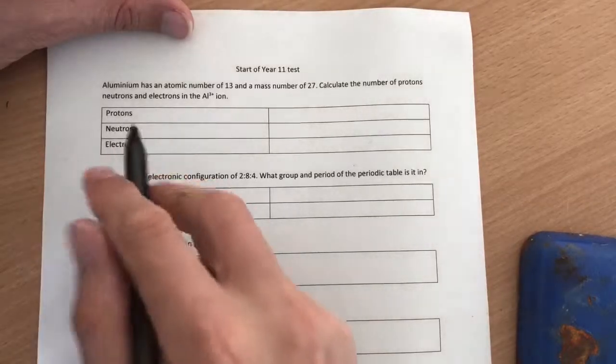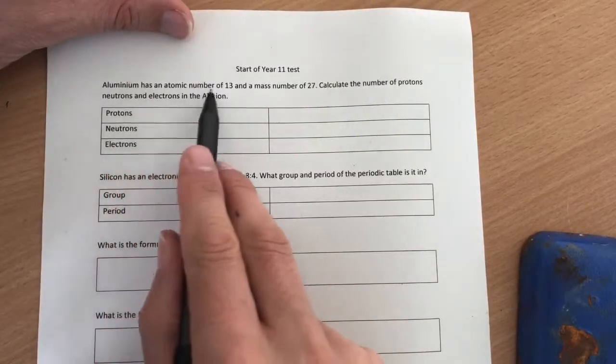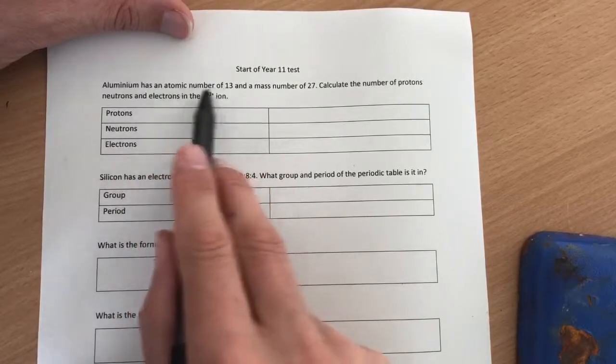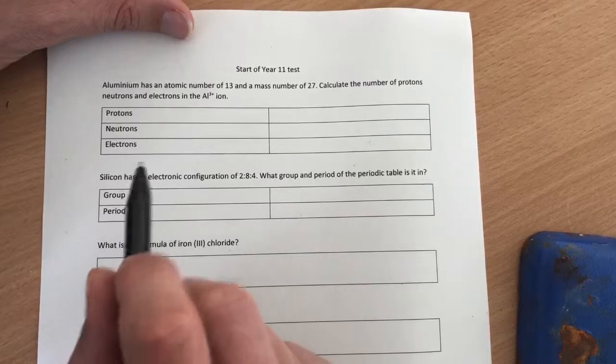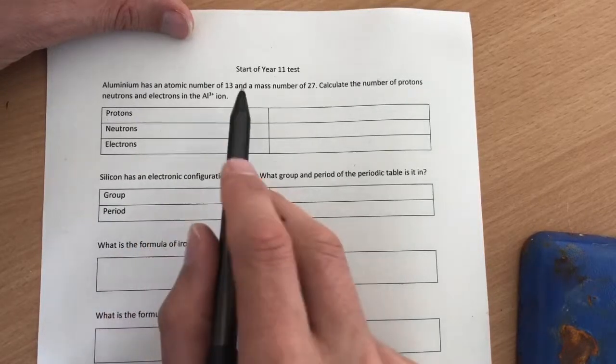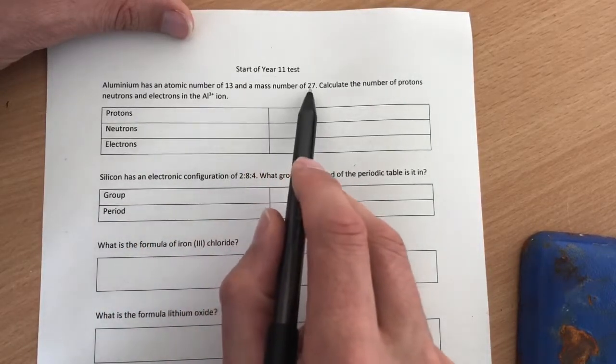So without any further ado, question one. Aluminium has an atomic number of 13. The atomic number, that's the number of protons in the nucleus, the number of positive charges in the nucleus. That number of protons never changes in chemistry. And it has a mass number of 27.